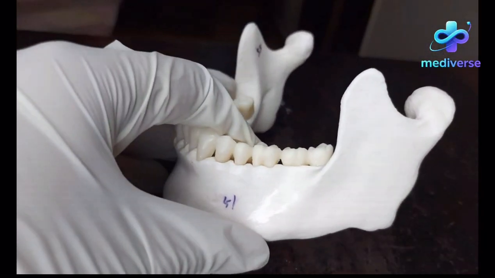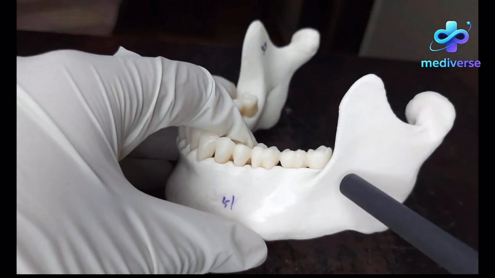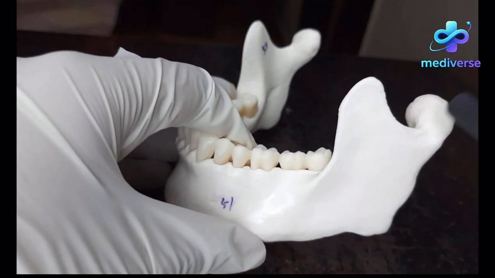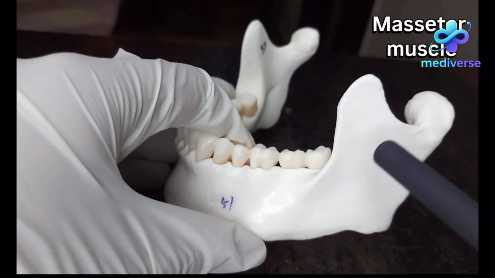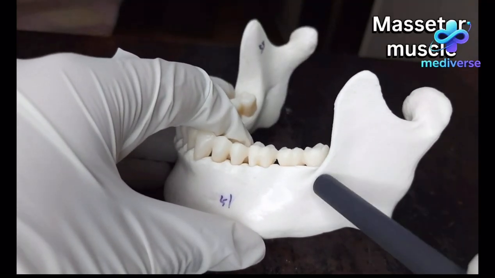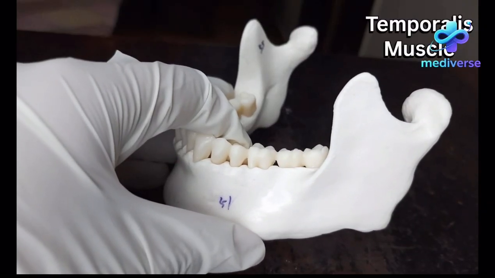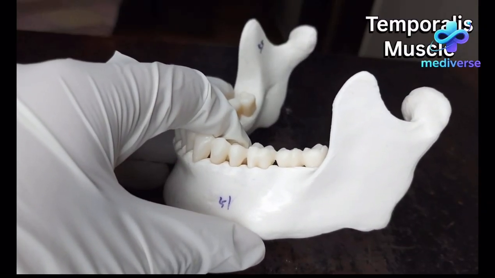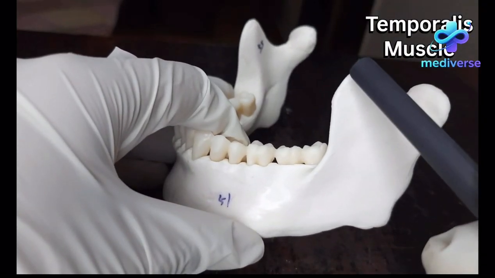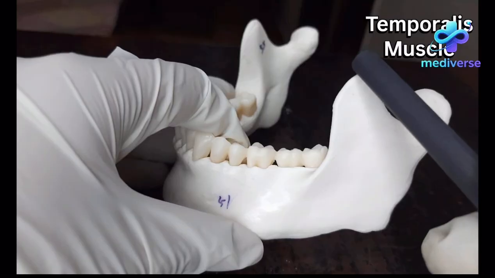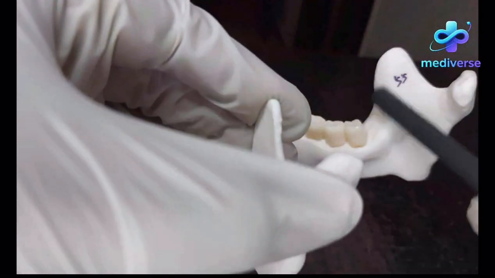Now we will talk about the muscle attachments on the ramus of the mandible. Now there are four muscles and those muscles are the muscles of mastication. The first muscle is the masseter. Now that masseter is inserted onto the outer surface of the ramus. The second one is the temporalis. Now that temporalis is inserted onto the coronoid process on its tip, anterior border and on the inner surface.